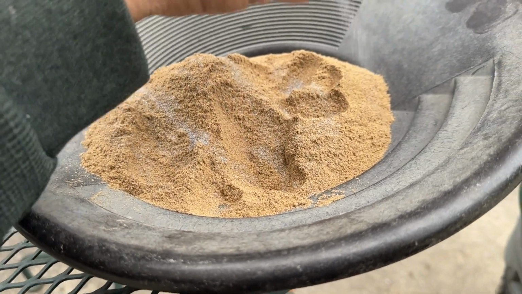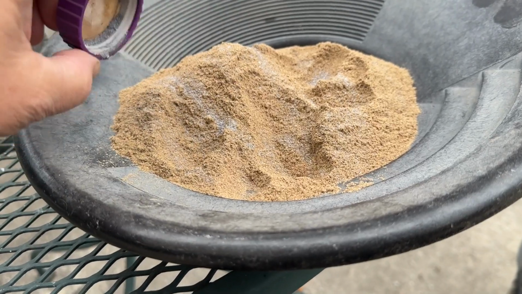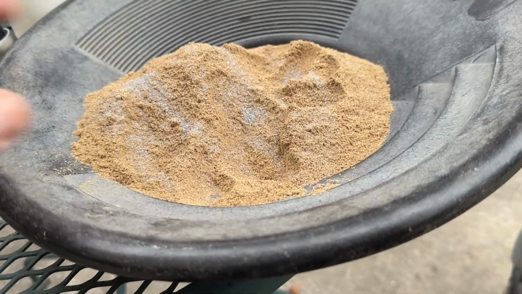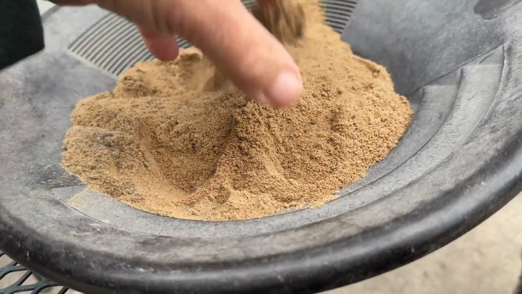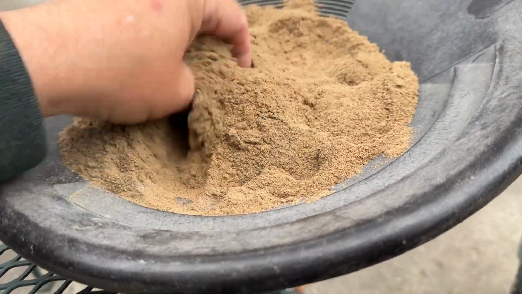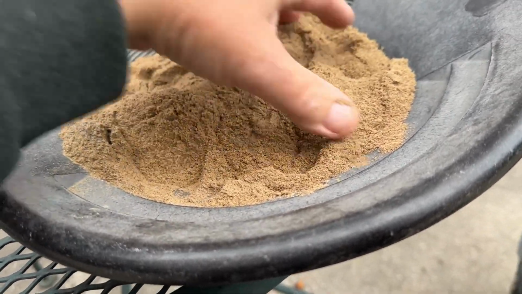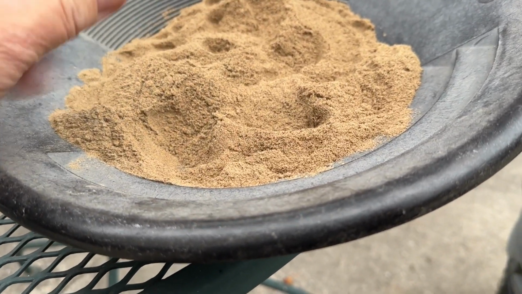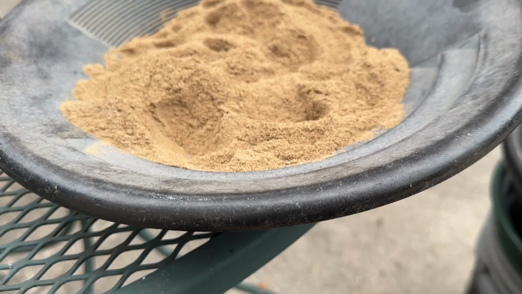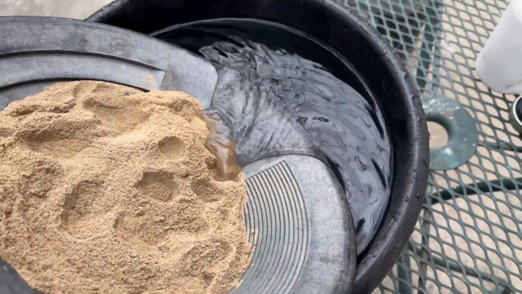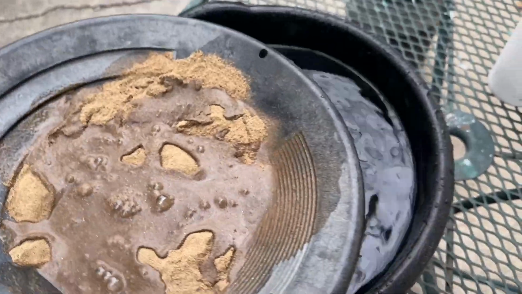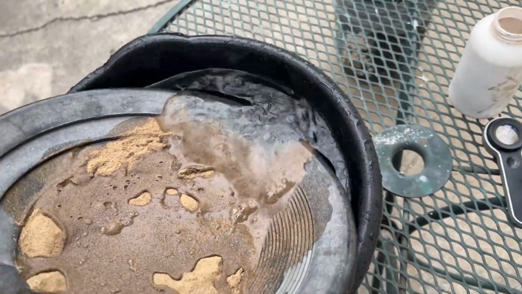Somehow strange, I don't know why, but it contains a lot of microscopic gold. So let's see what we can do. Right now I will be panning and we'll see how much we can recover. Okay, so let me go get the water and we start panning. Let's start and see what we can do with this thing. Oh, my pan is too small. I don't know what to do.